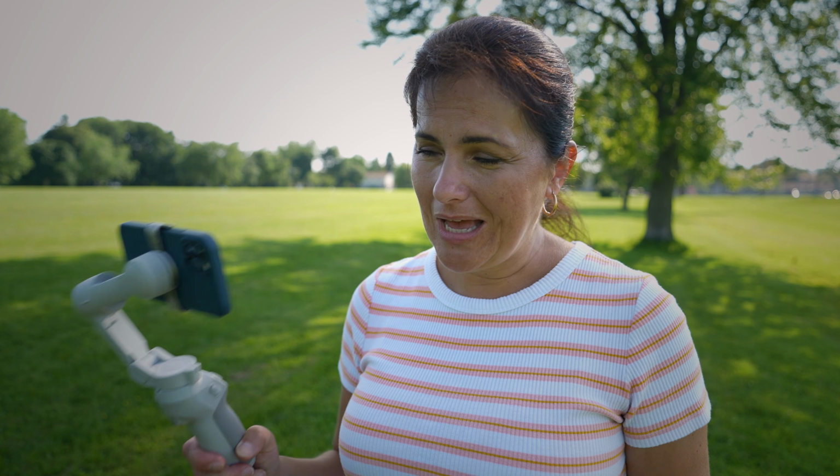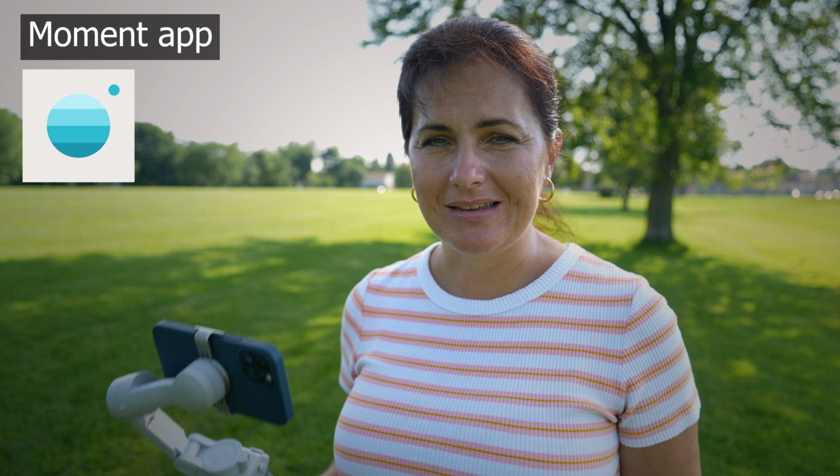So how can we achieve that soft hyperlapse with a blur effect? Well, Apple phones are going to go first. For that one, I'm going to be using Moment App. Now, if you are going to be using any of the Moment lenses like I'm using, you're probably going to be using Moment App as well. In my opinion, it's worth it. The app has lots to offer.